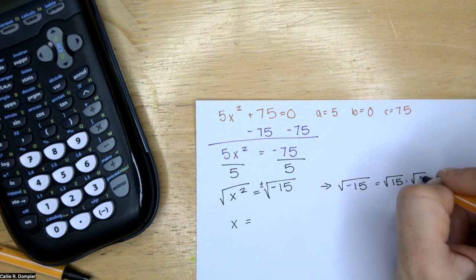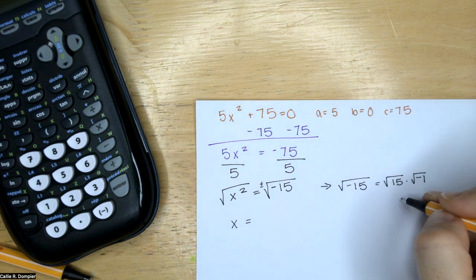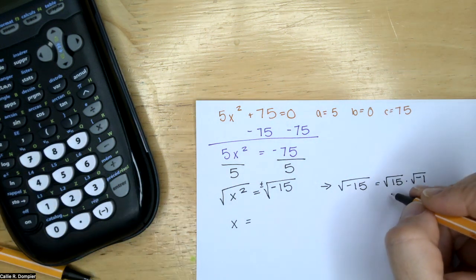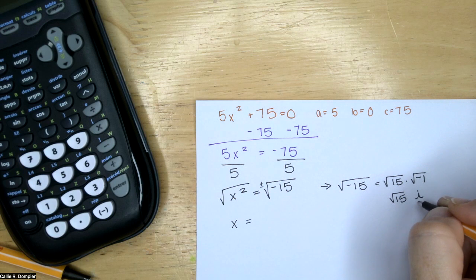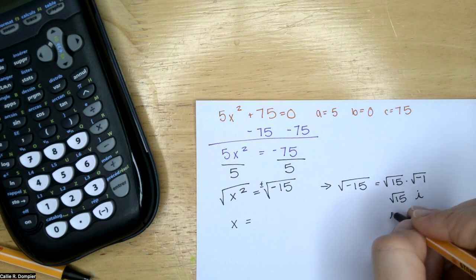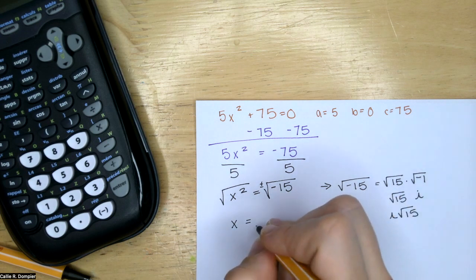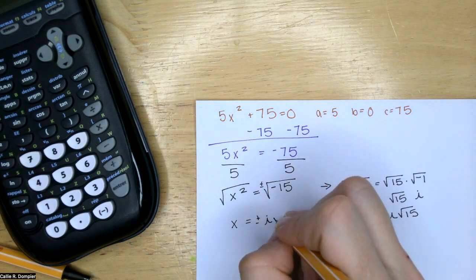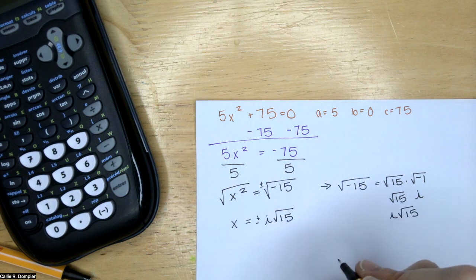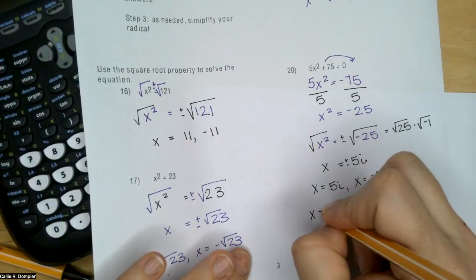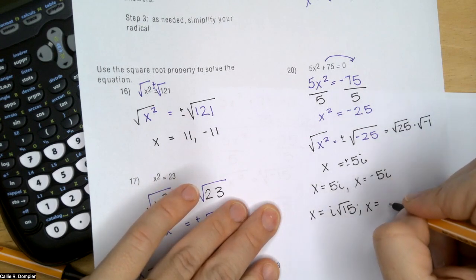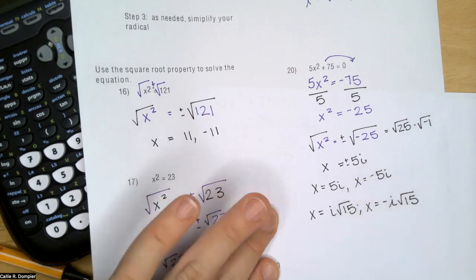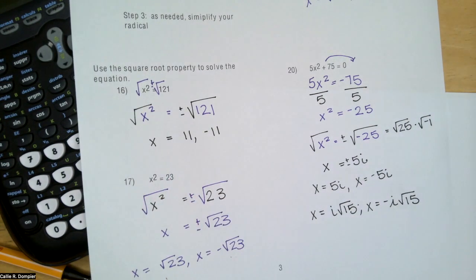Negative 15 is 15 and negative 1. 15 we can't simplify because we can't divide it by 4 and we can't divide it by 9. So it'll just be i square root 15, but put the i in front. Good. So that becomes i square root 15. So x equals plus or minus i square root 15. So x is in fact i square root 15. x is minus i square root 15. All right, guys, and that is for real, all of it.